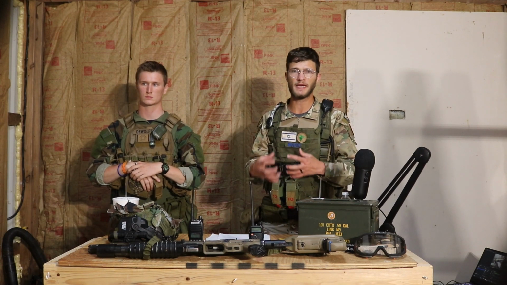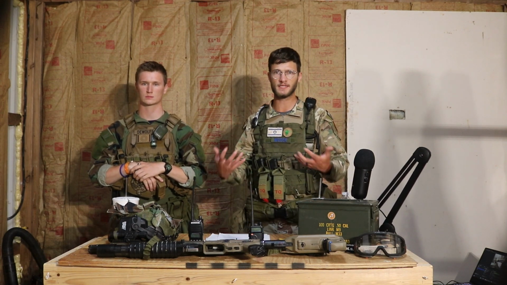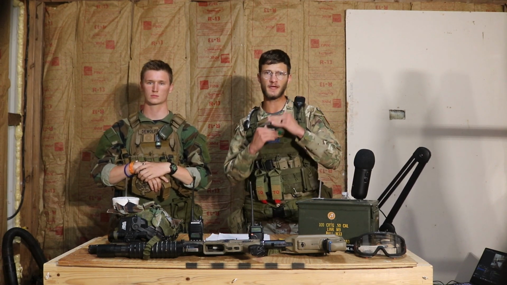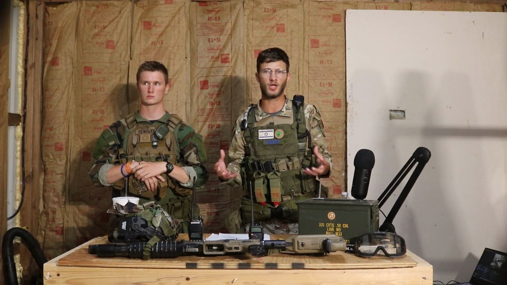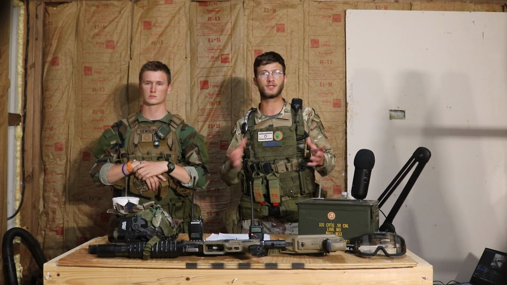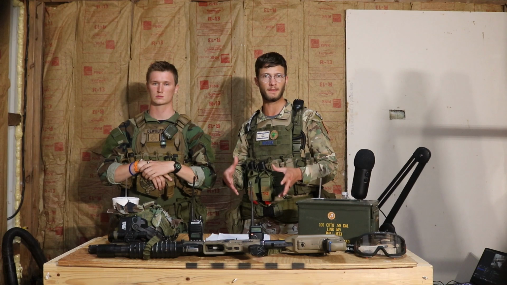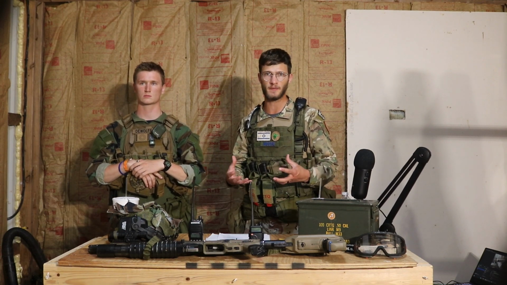Those frequencies may vary depending on where you are, but most of the time they're pretty much the same thing. You can find lists online. Essentially, you're just not allowed to use the GMRS frequencies, but there are some frequencies that are open for public use. You just have to be careful about that.